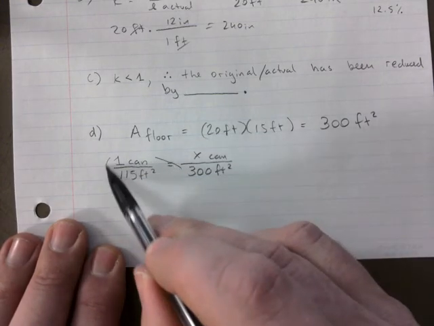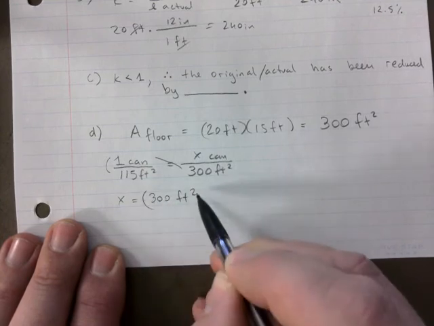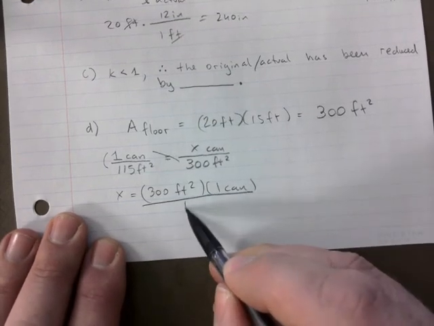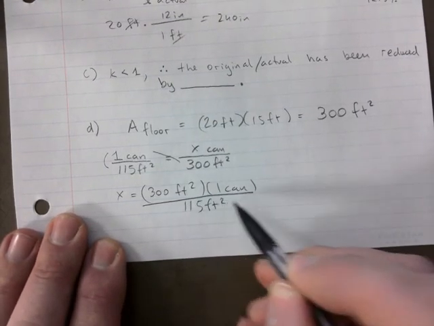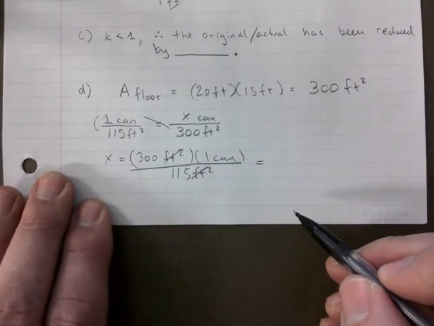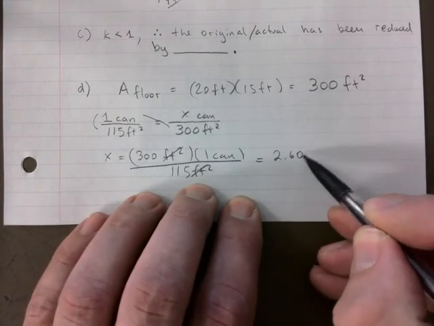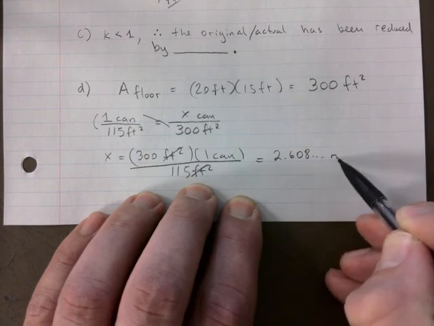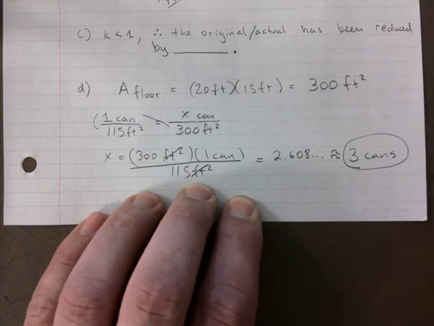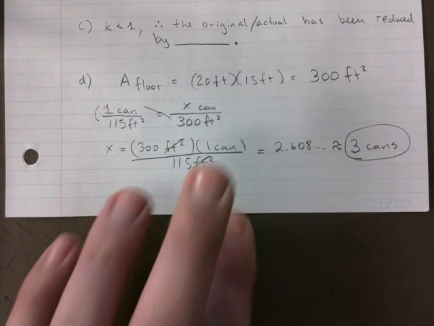You cross multiply and you divide. 300 square feet times one can, divided by 115 square feet. Square feet goes. I get 2.608 dot dot dot. So I need approximately 3 cans for this. This implies whole units.